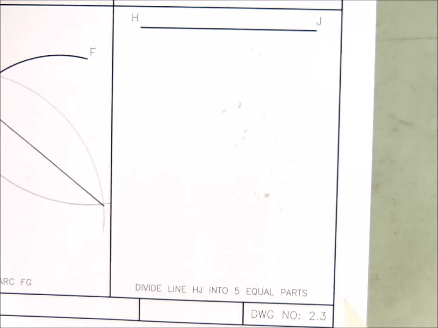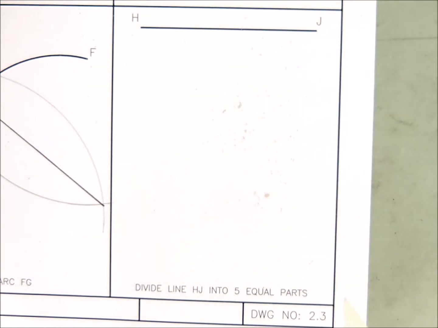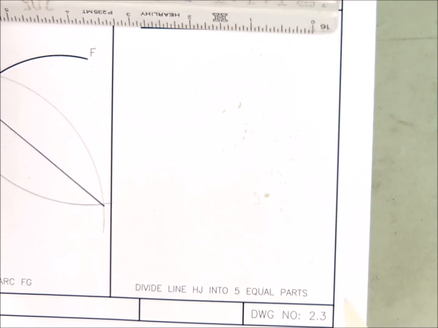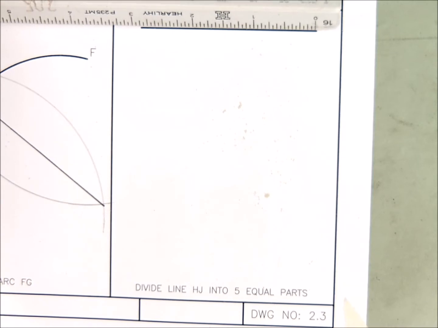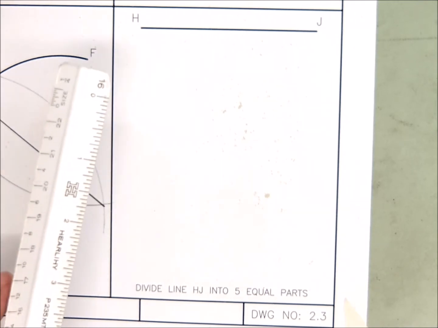Our problem down here in the bottom right corner is dividing a line into equal segments. So I'd like to take line HJ and break it into 5 equal spaces, 5 equal lines. Again, sometimes people like to fight and they want to measure it and then take that measurement and divide by 5. I'm not saying that you can't do that. I'm just saying this is a way easier way to do it graphically, especially when you start working with fractions of an inch, and then we have to convert them to decimal, and then convert them back to fractions, and it's quite the mess. Let's lay it out using geometric construction.